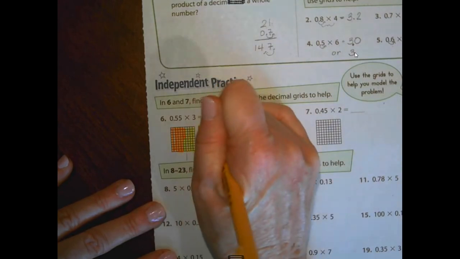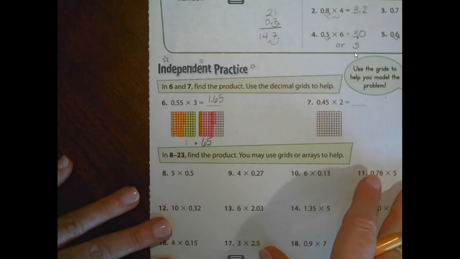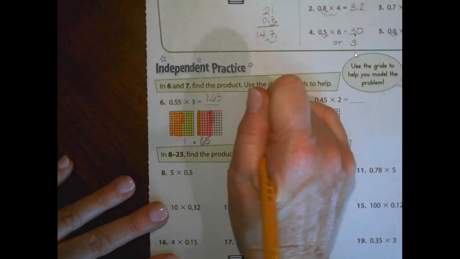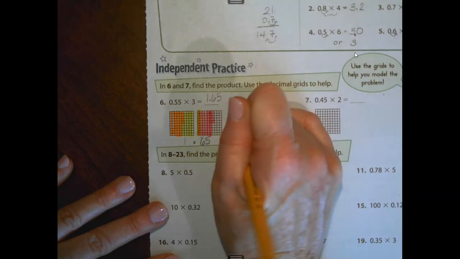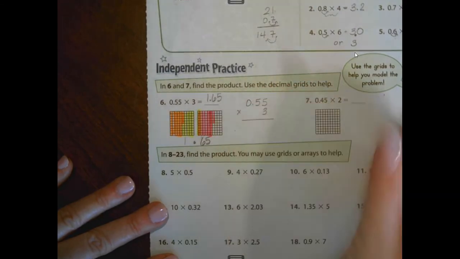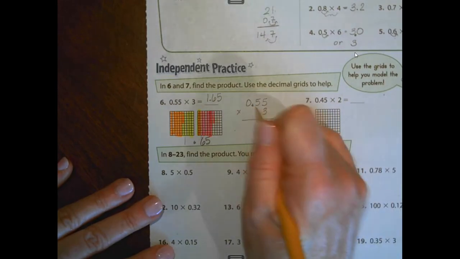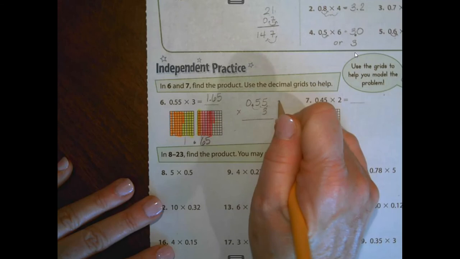All right. Those models are awfully little. So let's just look at this if I set it up with traditional multiplication, and I multiply this as 55 times 3, don't I move this decimal out by going 2 places?